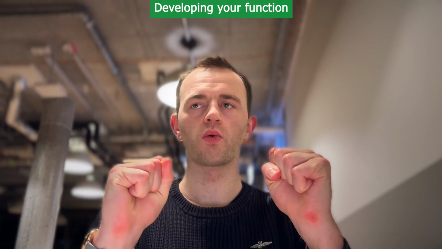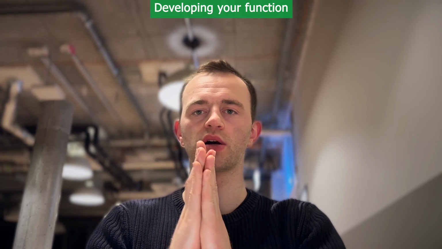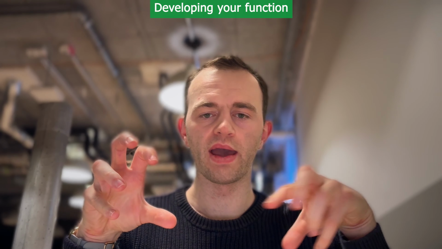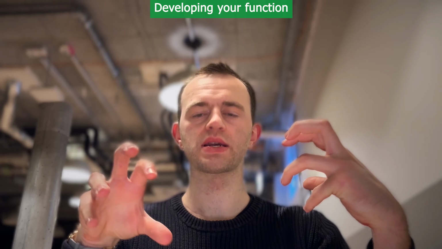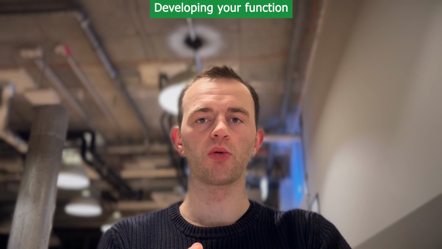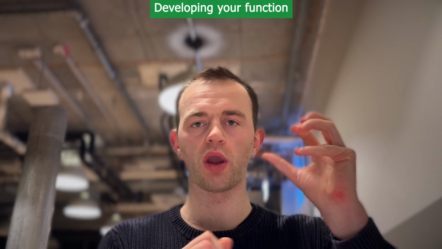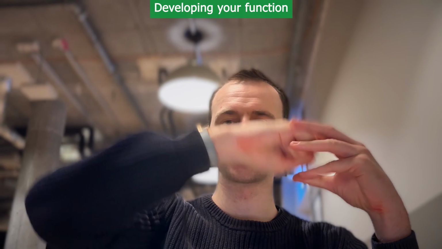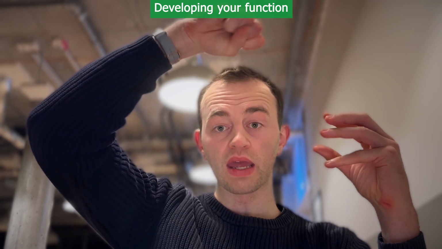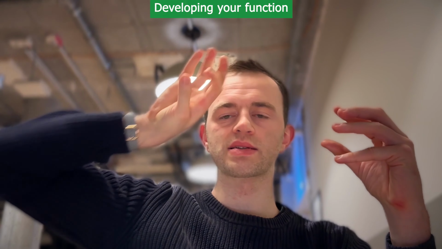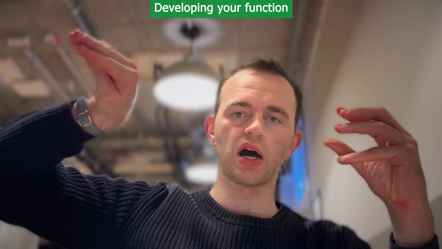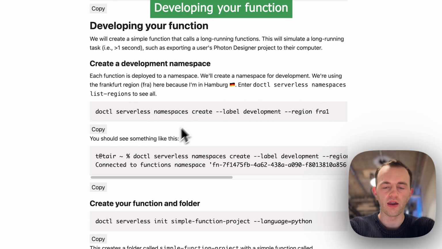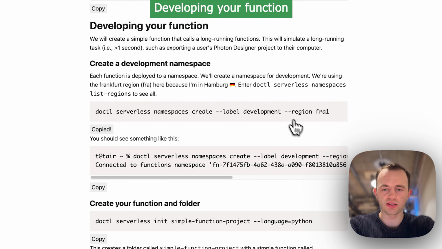So firstly, the way that works is you create namespaces, which are sort of separated containers or boxes, and we're going to create one for development, and then we're going to create one for production. And then we will push the function to development. And later on, when we push our code to production in our GitHub repo, it will then automatically connect to that production namespace and push our production serverless function to production. Quite simple.